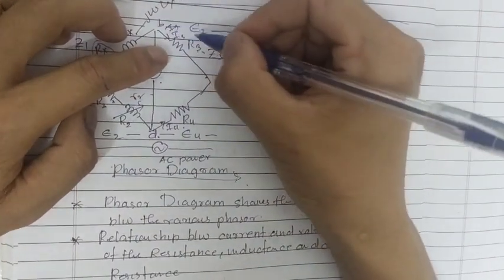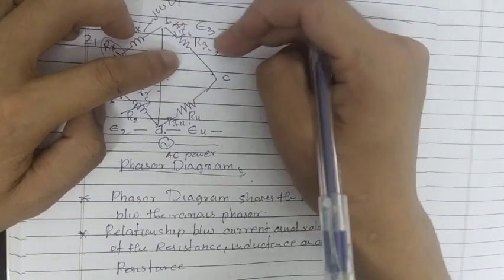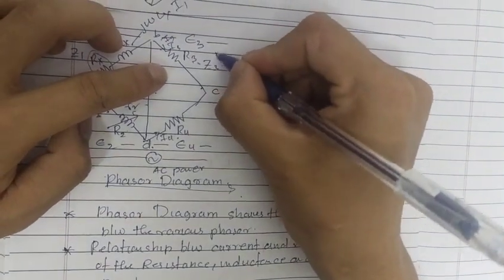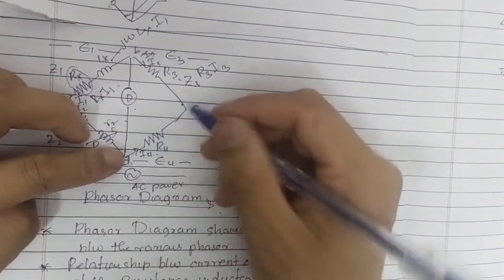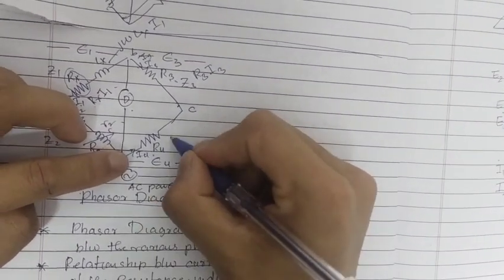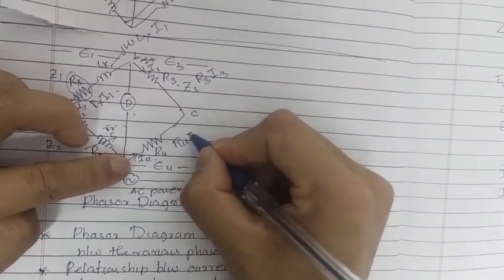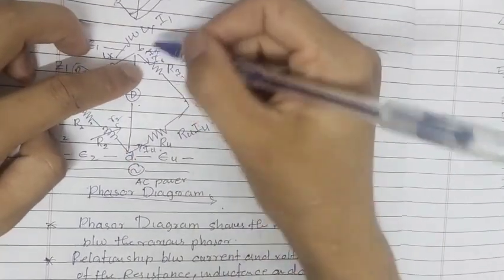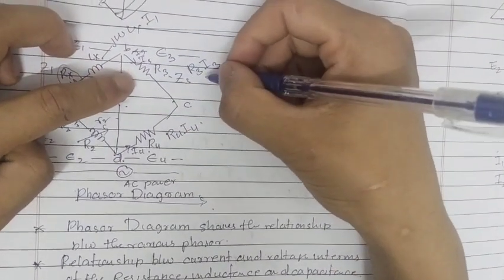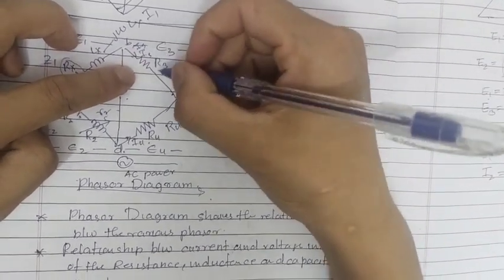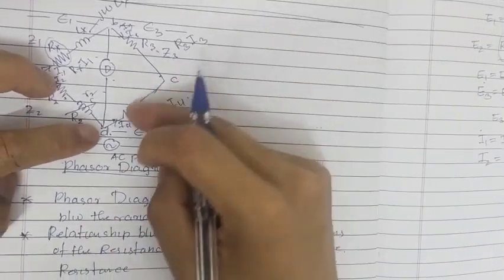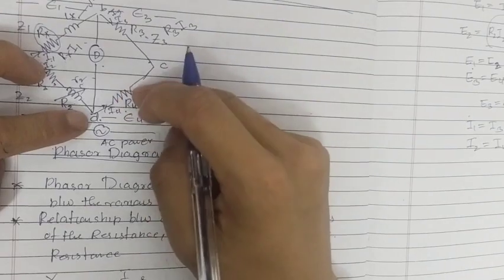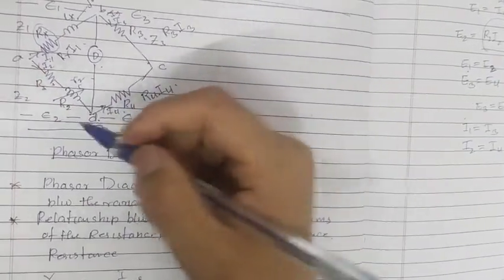So when the current is flowing across R3, the voltage drop across R3 is given by R3 I3. The voltage drop across R4 is given by R4 I4. Since I3 and the voltage drop across R3 are in phase with each other, for any resistance part, any voltage drop will be in phase with the current.